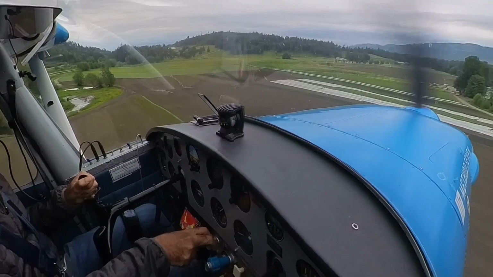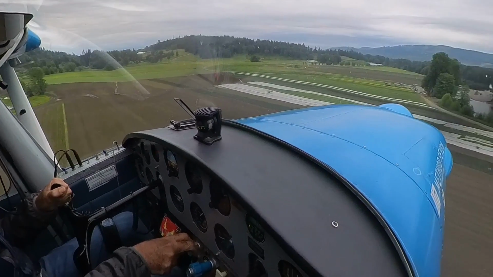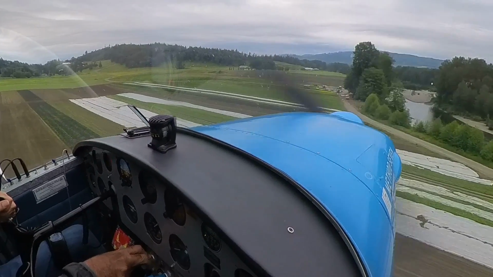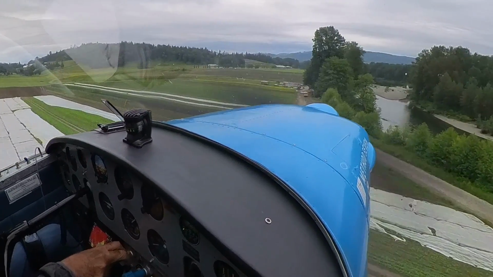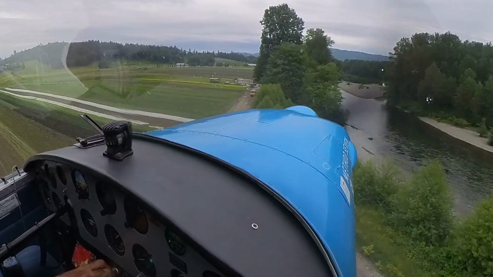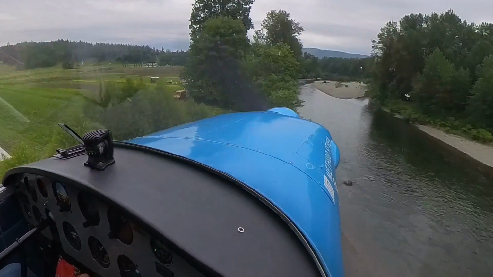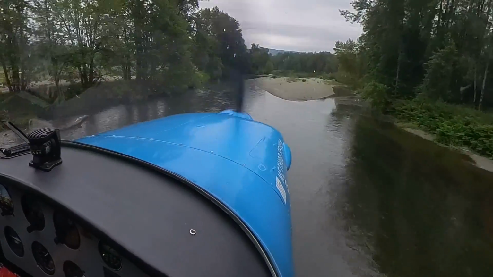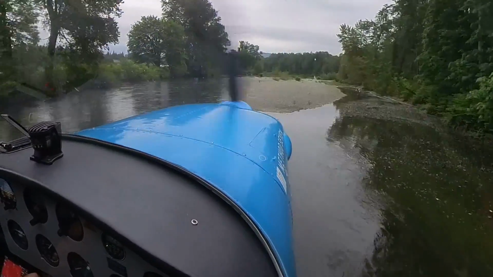This is Arrowhead Gravel Bar in Skykomish River, Washington State. I cannot come into ground effect from far away because there are some trees, but as soon as I pass over the trees, I start getting into ground effect to slow down and then give a little more power just before touchdown.